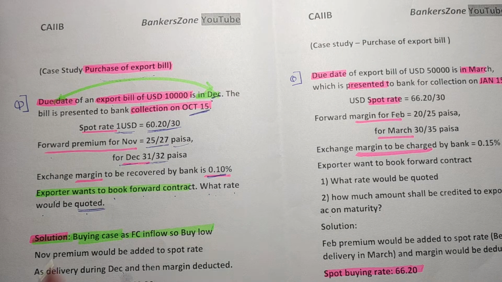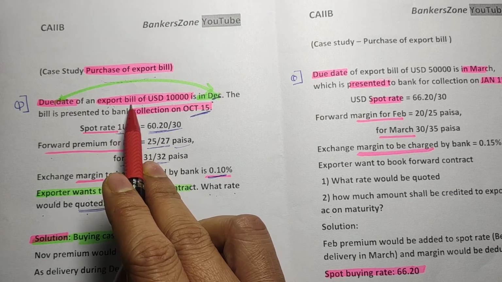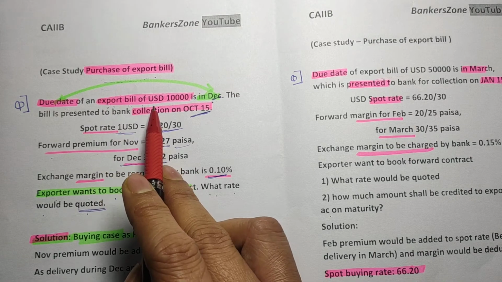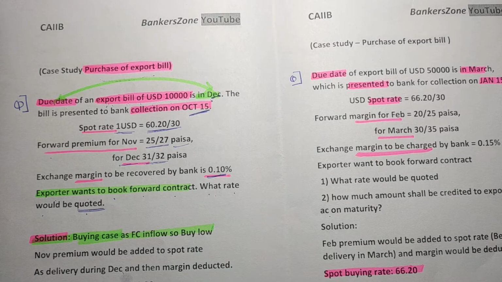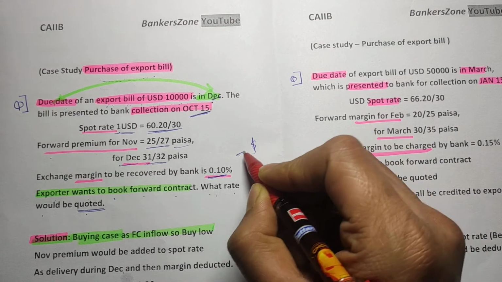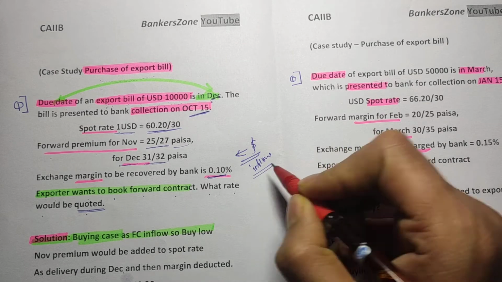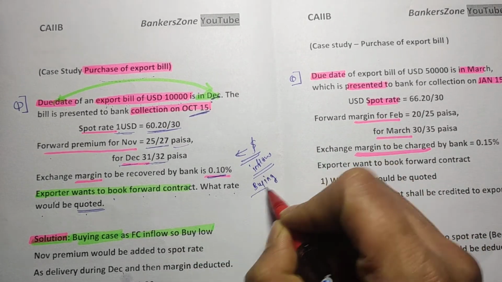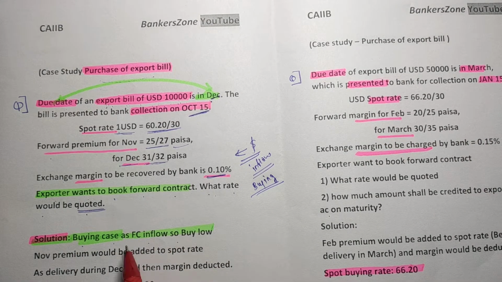That means we have exported some goods, right? Export bills mean we have exported some goods. That is, one of our bank's customers has exported some goods to the USA, and in return we are getting 10,000 US dollars. That means we are getting the dollar. That means inflow, the inflow of the foreign currency, and when there is an inflow of the foreign currency, it is the buying case. Okay, see friends, it is the buying case as there is an inflow of the foreign currency.